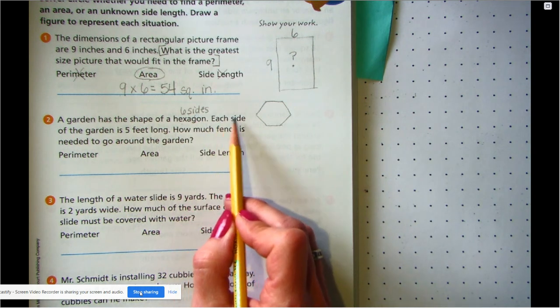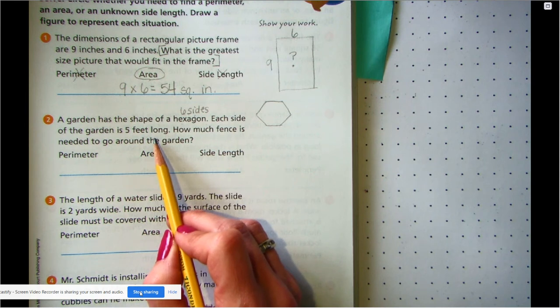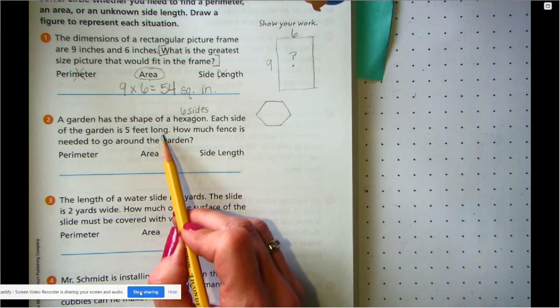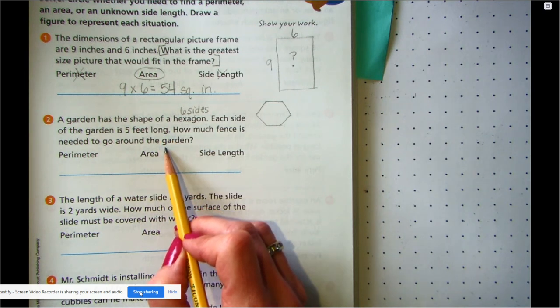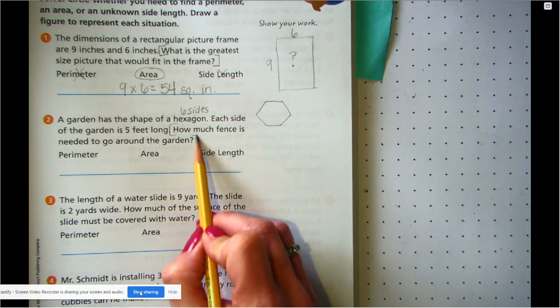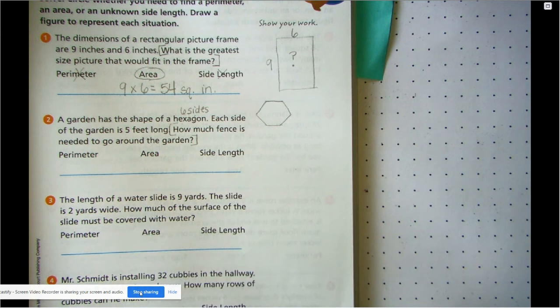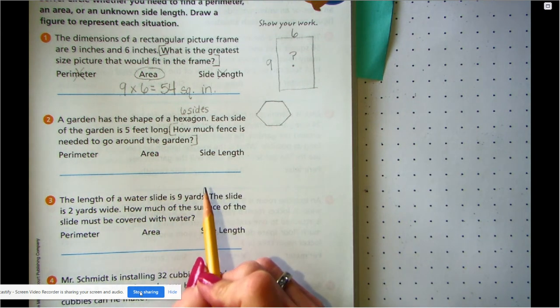It says each side of the garden is 5 feet long. Oh, so they are the same size. Each side of the garden is 5 feet long. How much fence is needed to go around the garden? So I'm going to bracket my question there. How much fence is needed to go around?